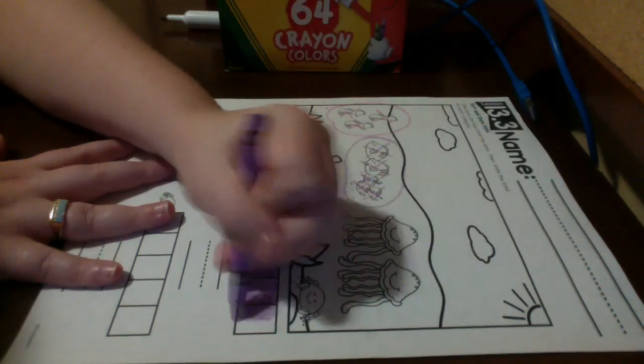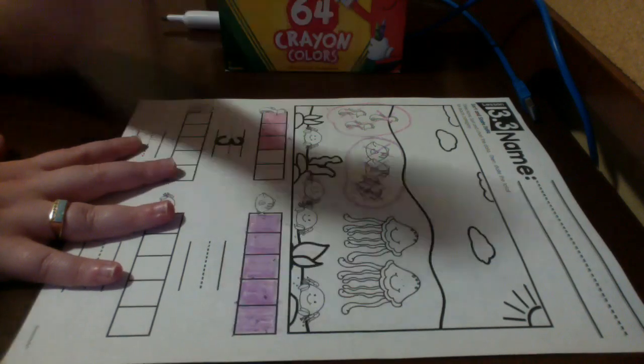Now let's check to make sure my boxes match how many fish there are.